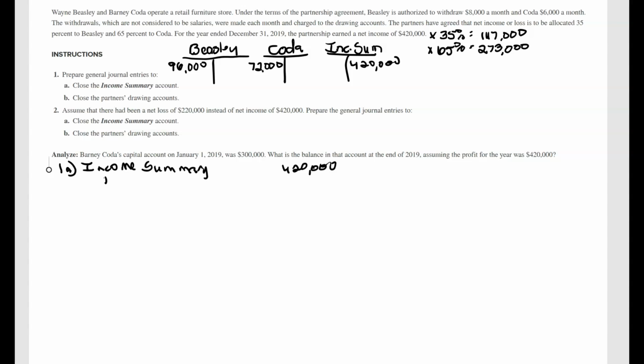We have a credit to Beasley Capital for the $147,000 we calculated, and then Coda Capital for $273,000. We just calculated that up above a few minutes ago.